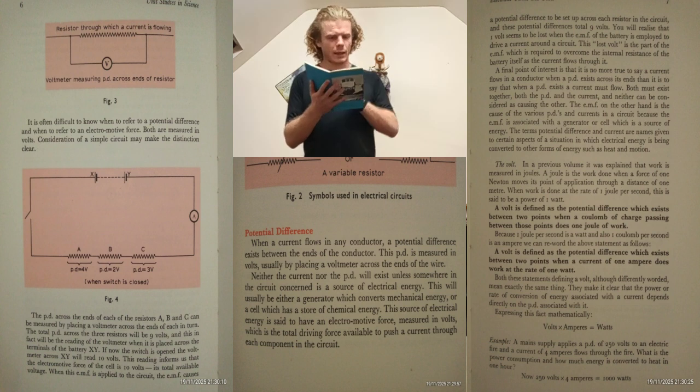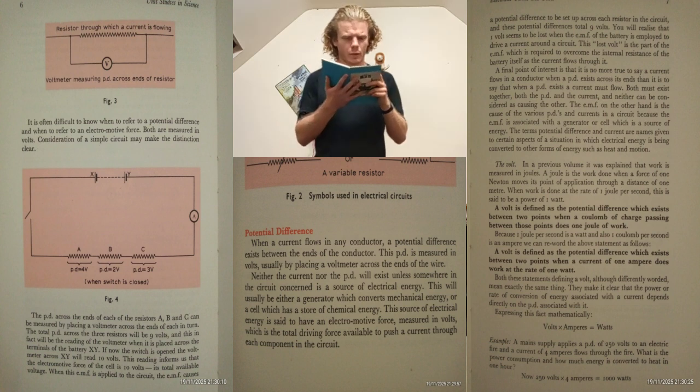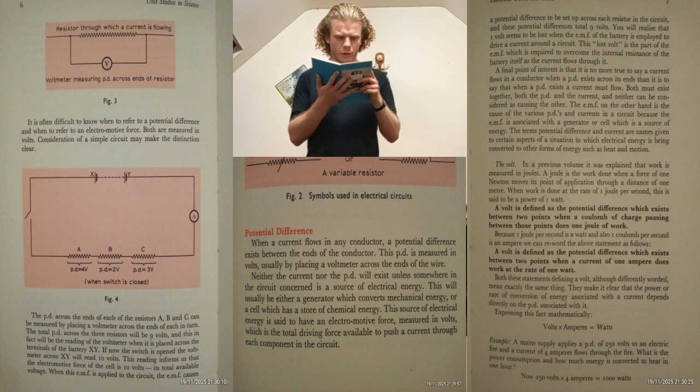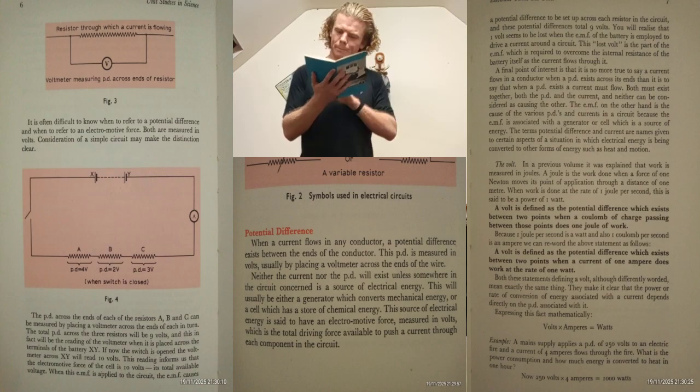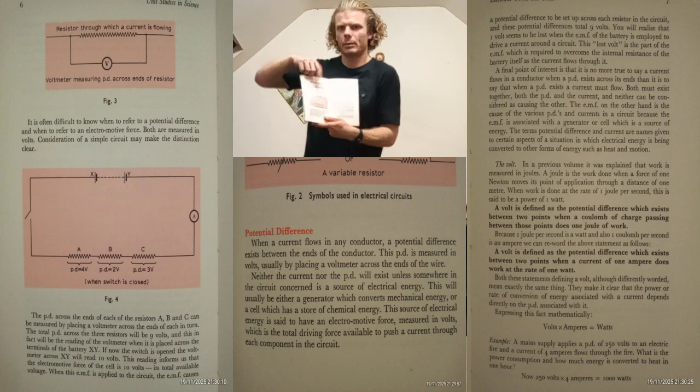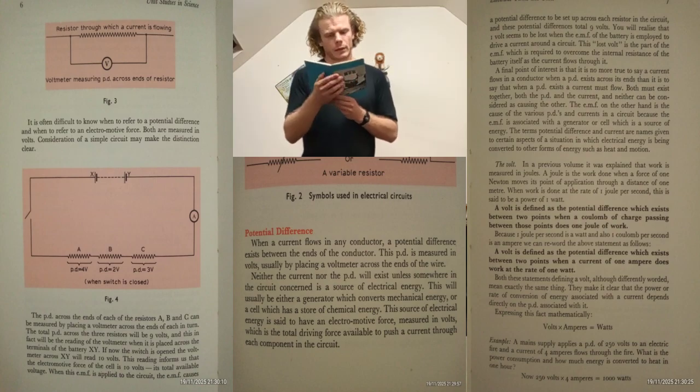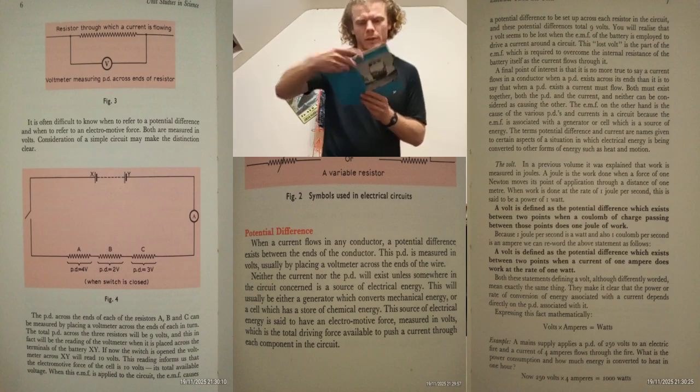So far so good. The resistor through which a current is flowing. Voltmeter measuring potential difference across ends of resistor. The V is for voltmeter. So, yeah, mixed up. Let's look at it one second.